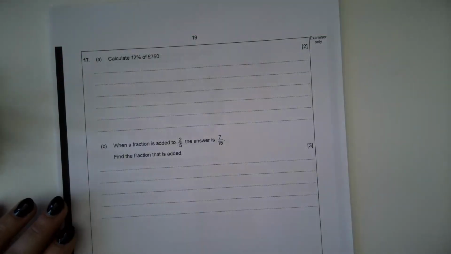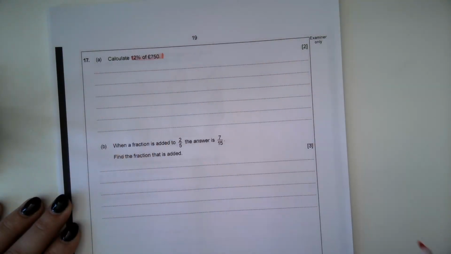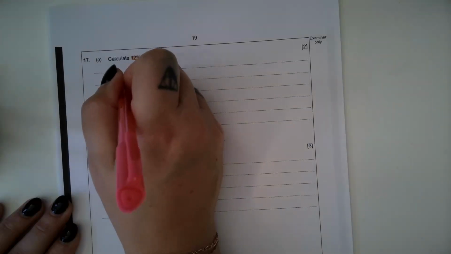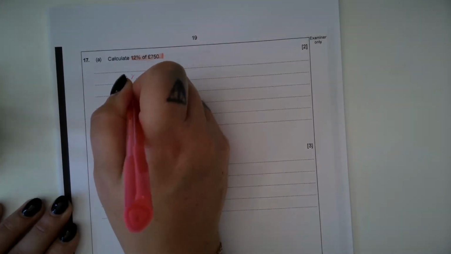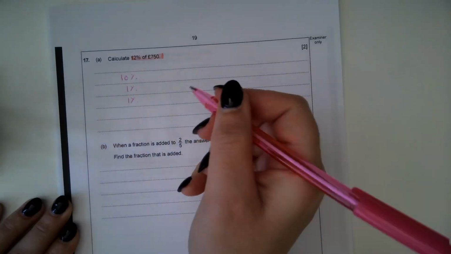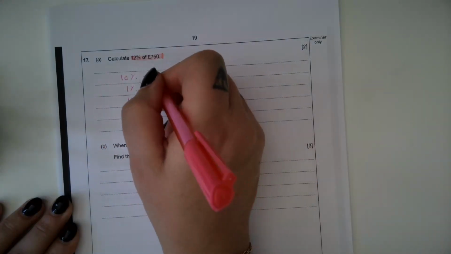Question 17a. Calculate 12% of 750. Okay, so I'm going to build this up using different percentages. I'm going to make 12% by finding 10%, 1% and 1%, because 10 plus 1 plus 1 is my 12%. So 10%, I divide by 10.